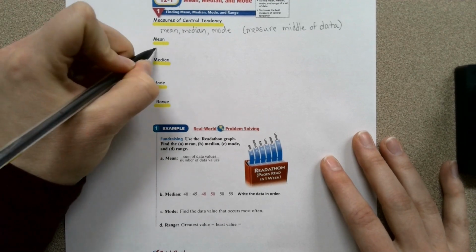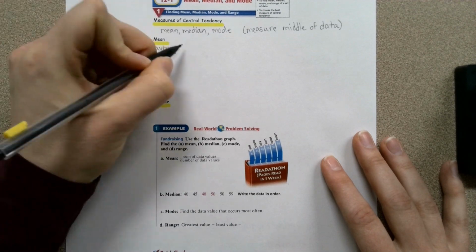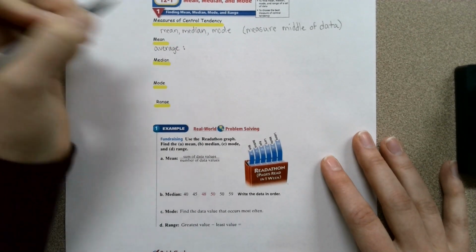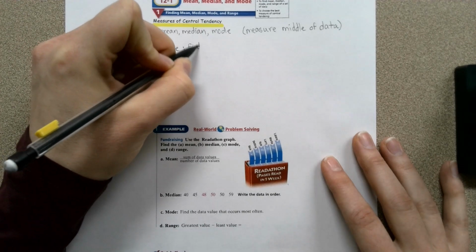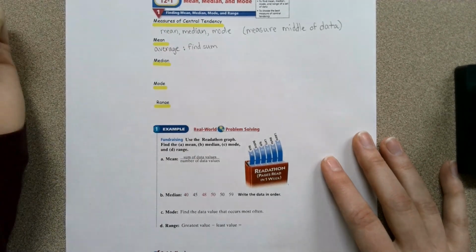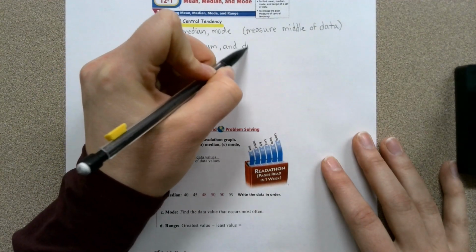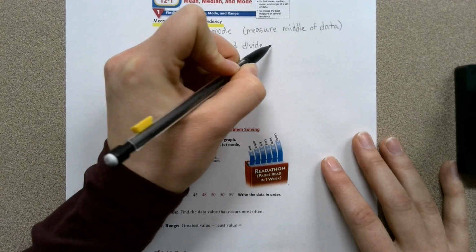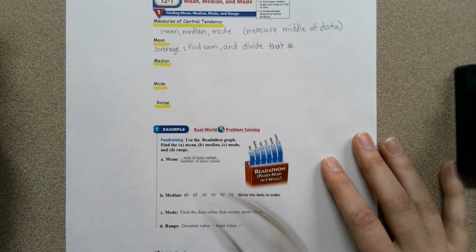So the mean, another word for mean is the average. And to find that, you add up all of the numbers, so you find the sum. By adding them all up, and then divide that number by how many numbers there were.